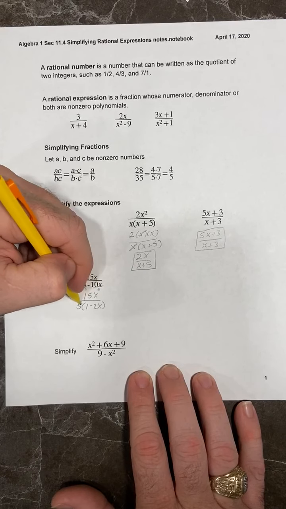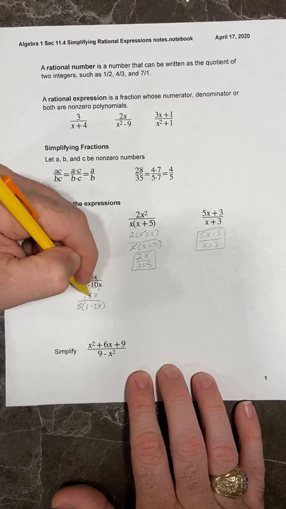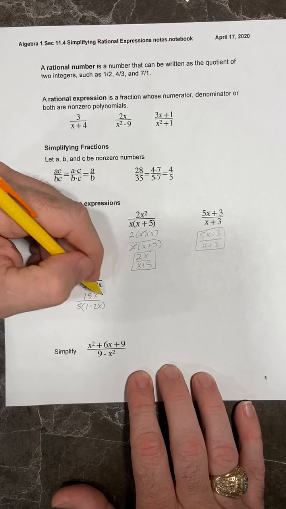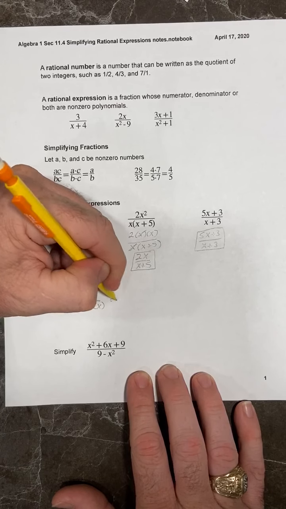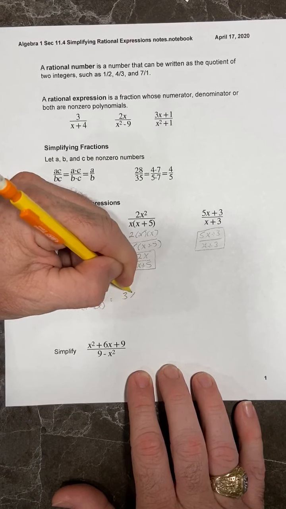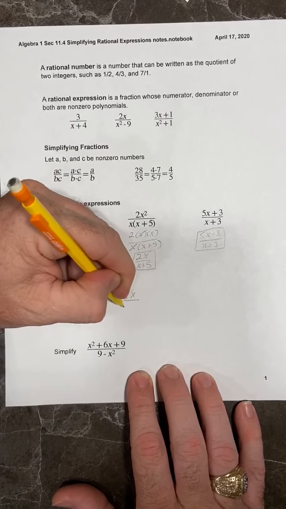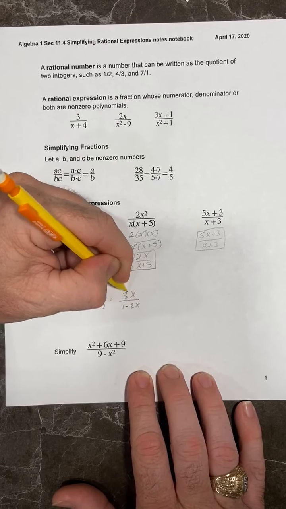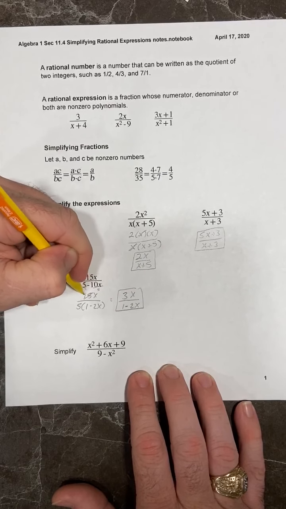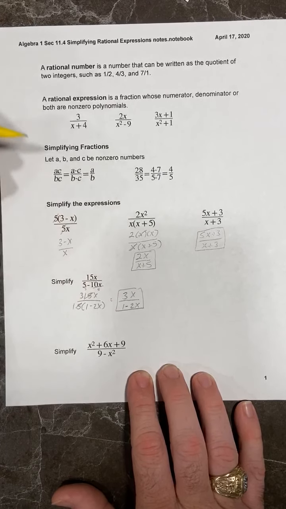Then we have 15 over 5 that are both in products, so we can actually divide that. 15 divided by 5 is 3, that becomes 3, and that becomes 1. So we get 3x over 1 minus 2x.